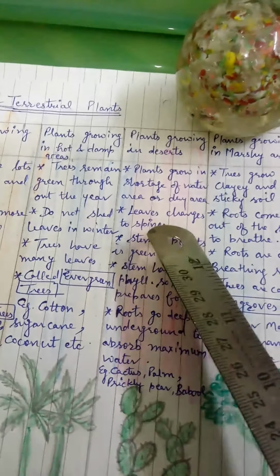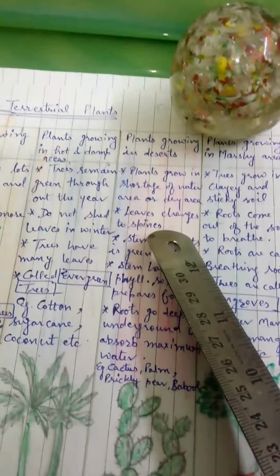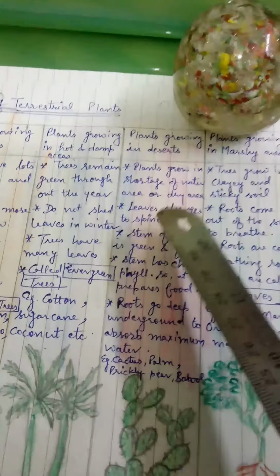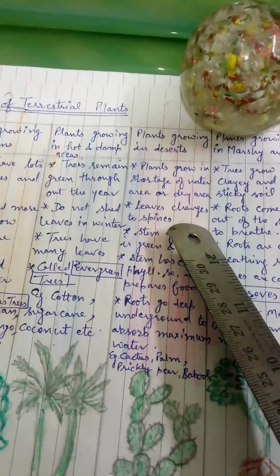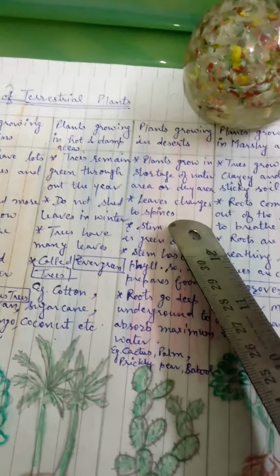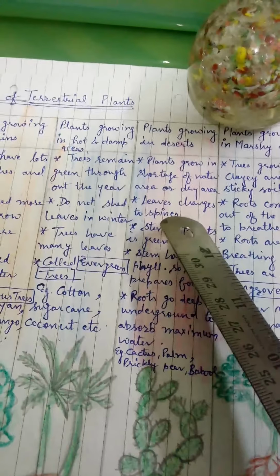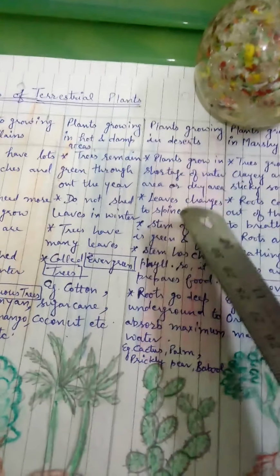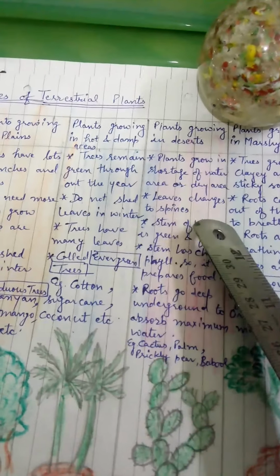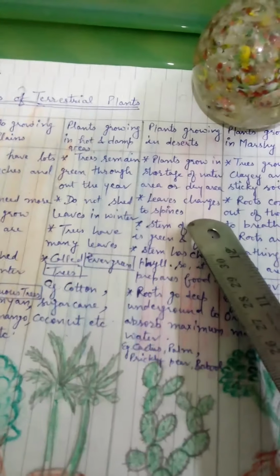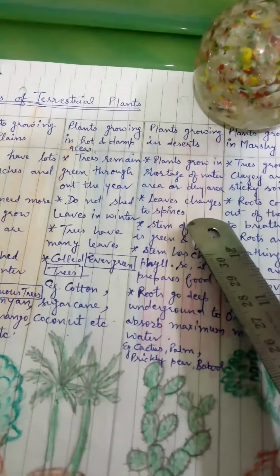Here the leaves change into spines. Why do the leaves change into spines? Because there is no rainfall and the sun shines brightly. If the leaf is flat or big, then what happens? All the water from the leaf will evaporate. It will come out from the stomata and evaporate, and the leaves get dry, and ultimately the plant will get dry.